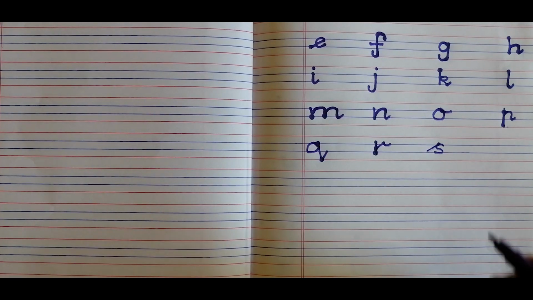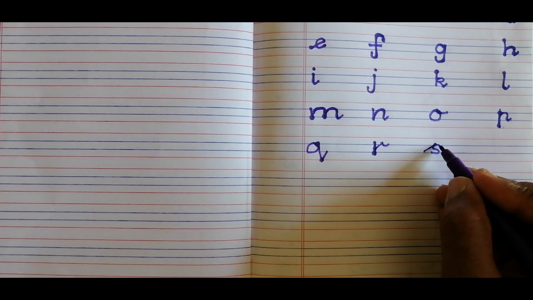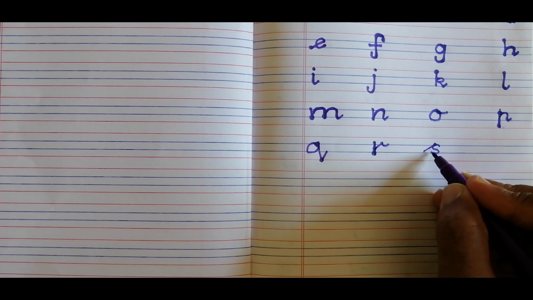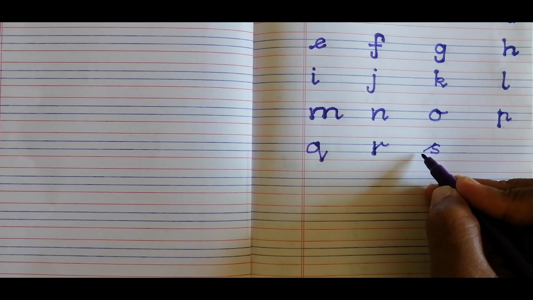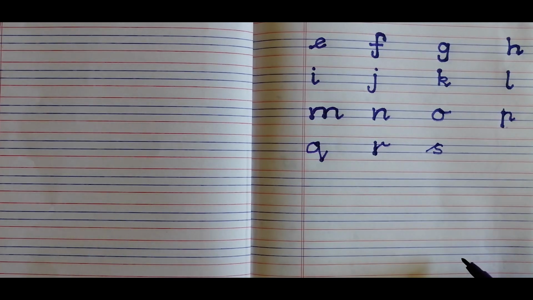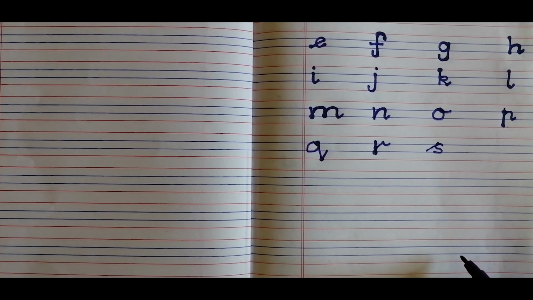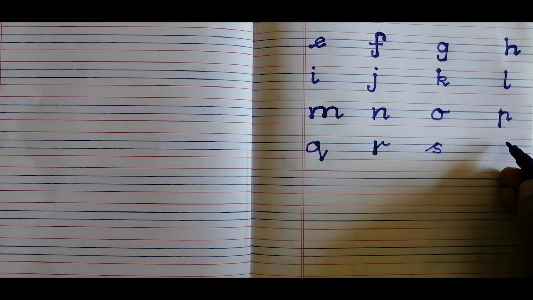This is small s. Again, I write my s in between the blue to blue line. Then take my pencil on the first blue line and draw a slanting line touching the second blue line. Small s.